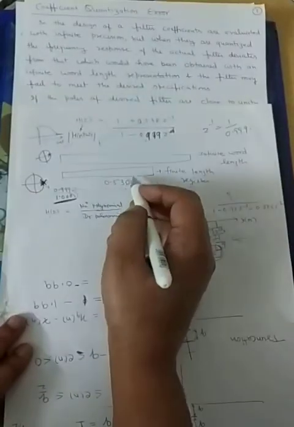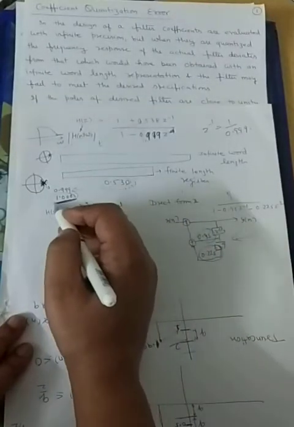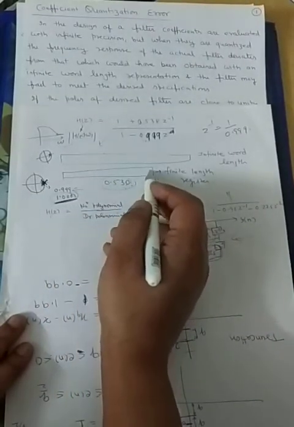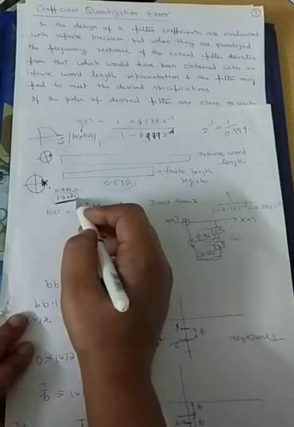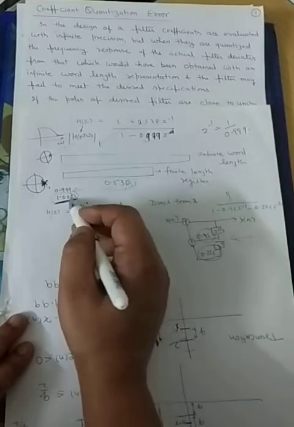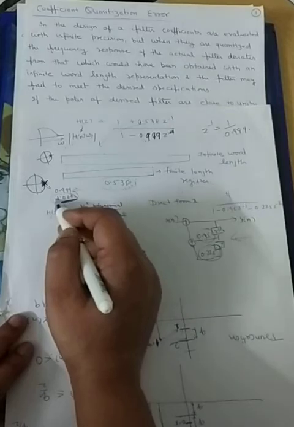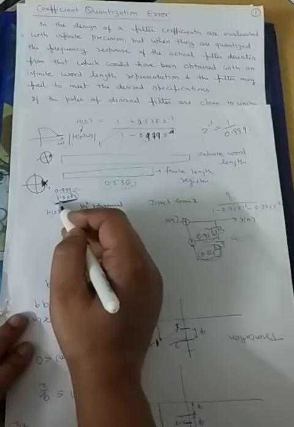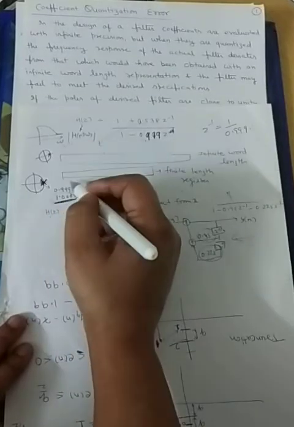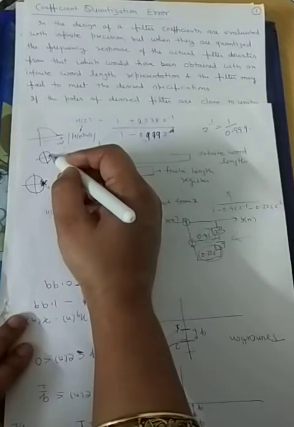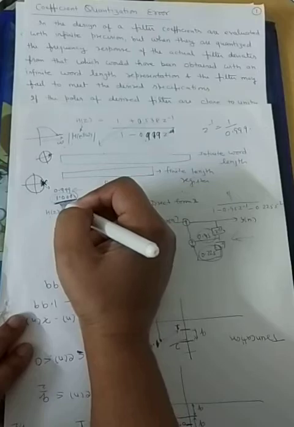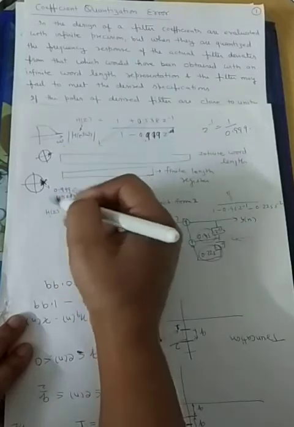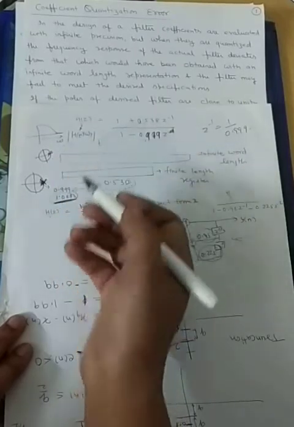But in the storage we are following the rounding method. So because of rounding, if the value exceeds this value, the stored value may lie on the boundary if it is 1, and if it is greater than 1, it may lie outside the boundary.